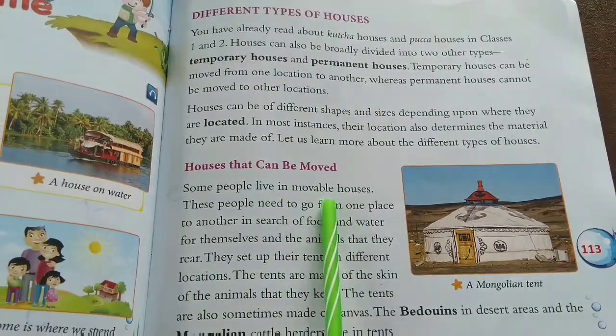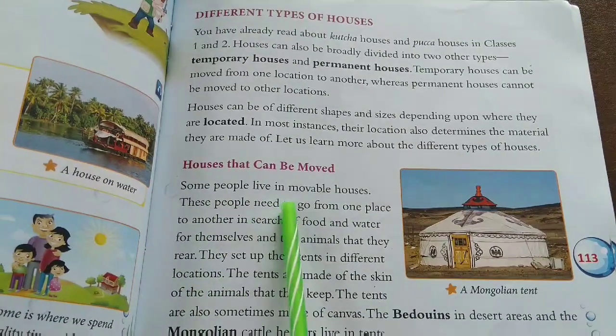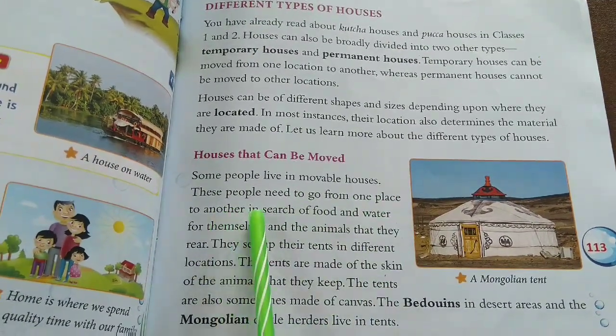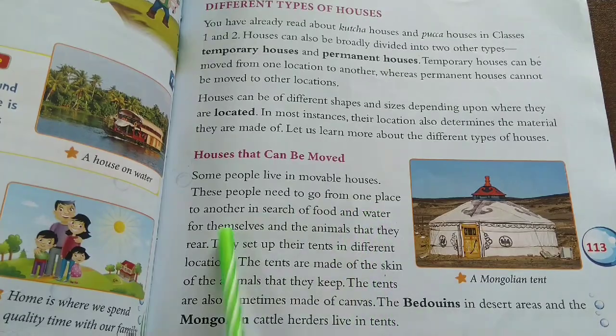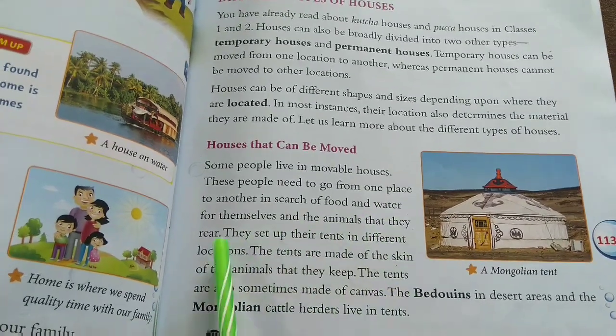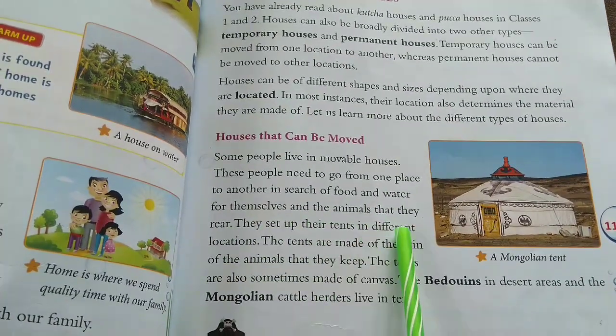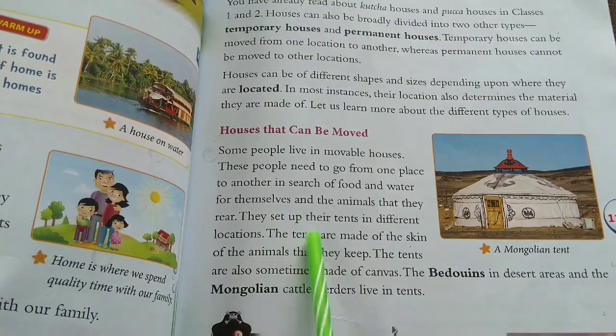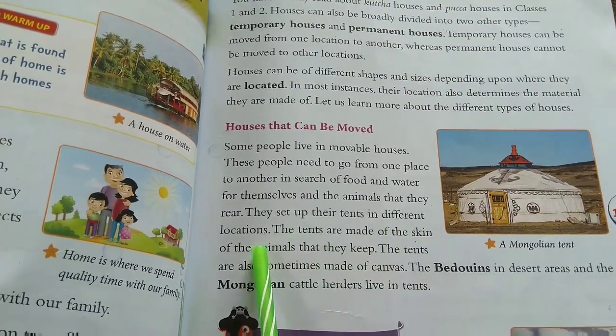Houses that can be moved. Some people live in movable houses. These people need to go from one place to another in search of food and water for themselves and the animals that they rear. They set up their tents in different locations.